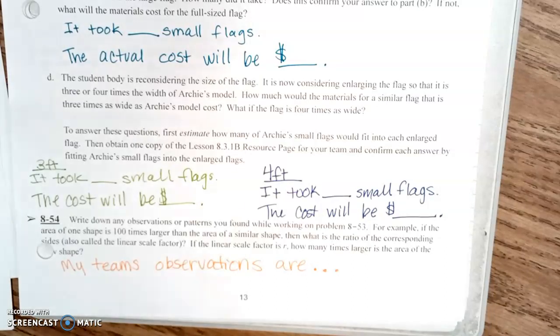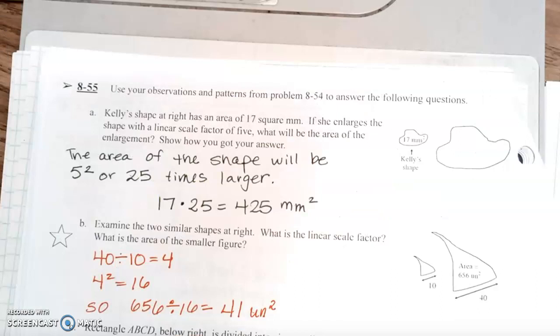Then in your groups, you're going to answer question 54 together, which says, write down any observations or patterns. So you will notice a pattern. There will be an observation, there will be something for you to write down. Okay? 55, it says, use your observations and patterns from problem 54 to answer the following questions. Kelly's shape at the right has an area of 17 square millimeters. If she enlarges the shape with a linear scale factor of 5, what will be the area of the enlargement? Show how you got your answer.